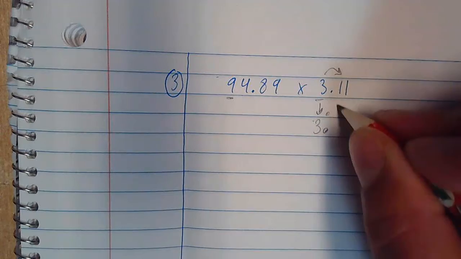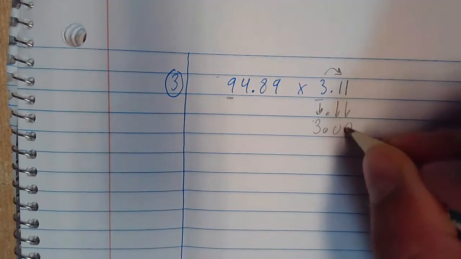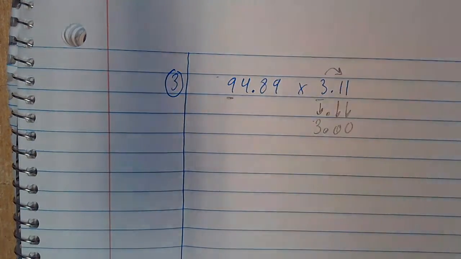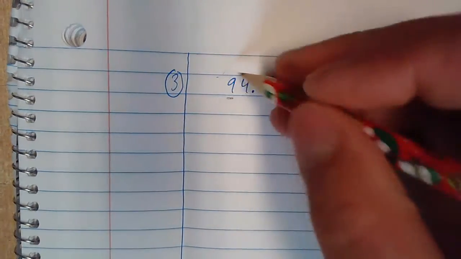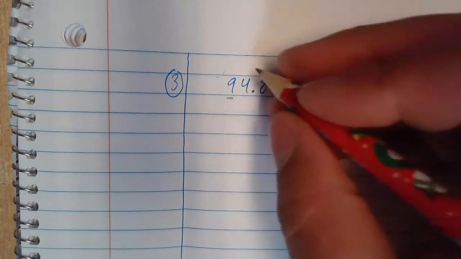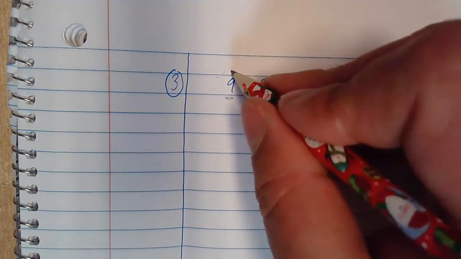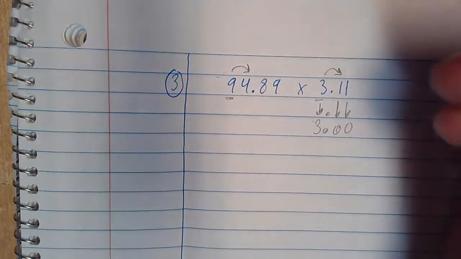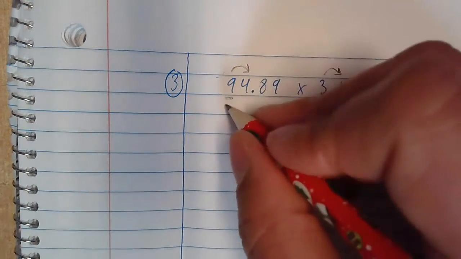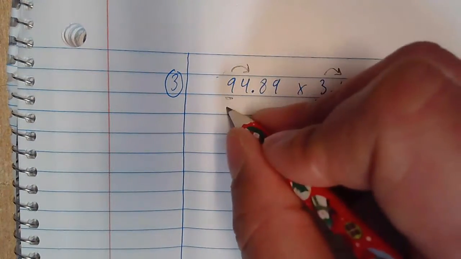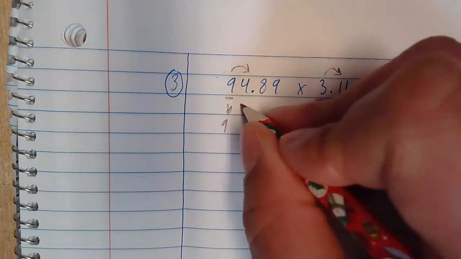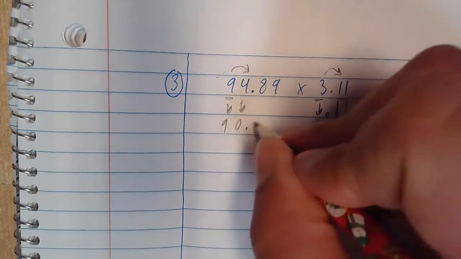Decimal point. This becomes 0. This becomes 0. All right, that one's done. Now this one. Rounded to the nearest tens place, I look. I have 94. This stays the same. Everything else becomes 0.